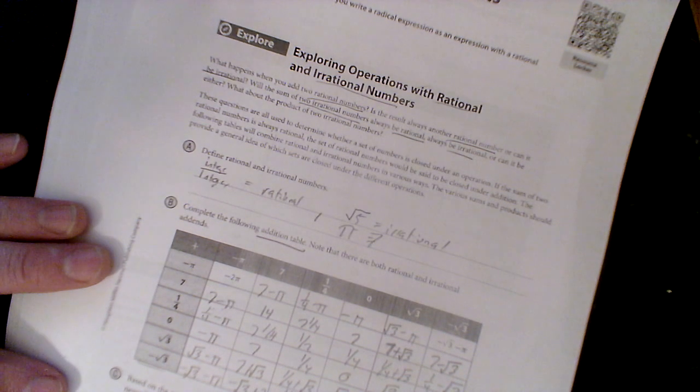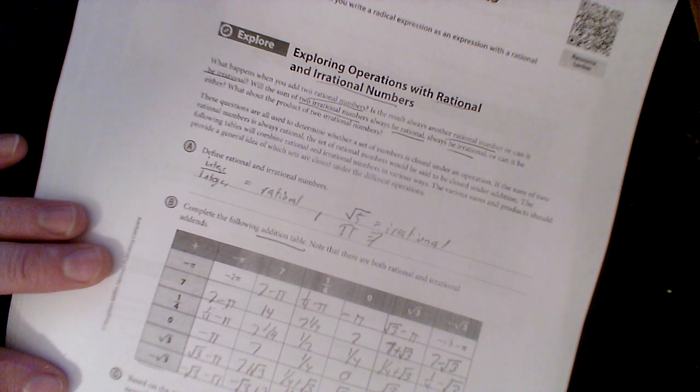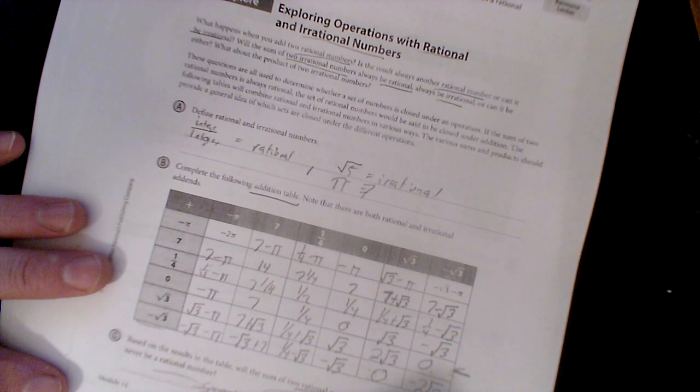What about the sum of, I think I might have read this wrong. Will the sum of two rational numbers be rational? Well, I just lied to you, because rational numbers always will be rational. Irrational numbers will sometimes, with the example that we said.